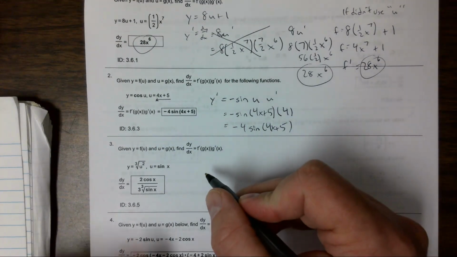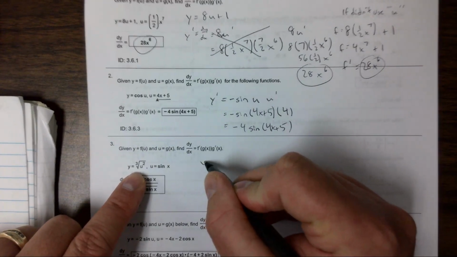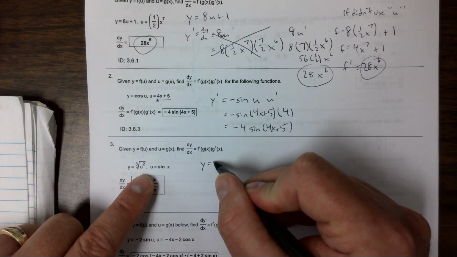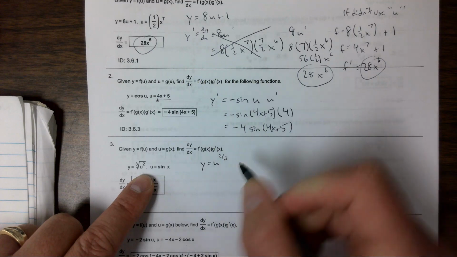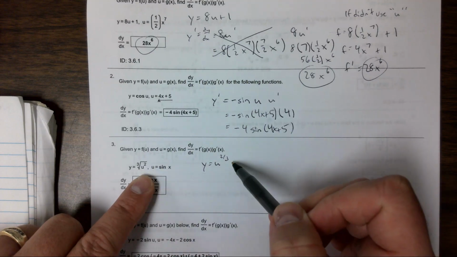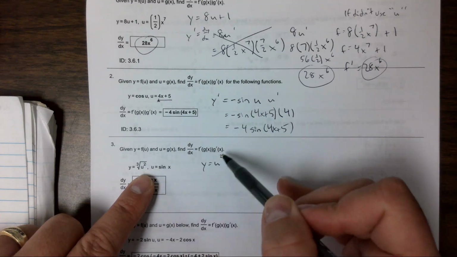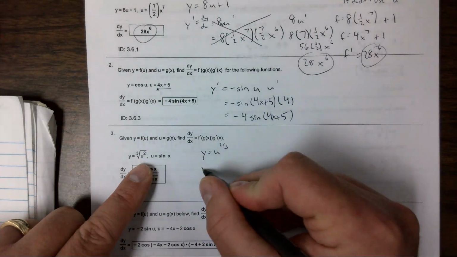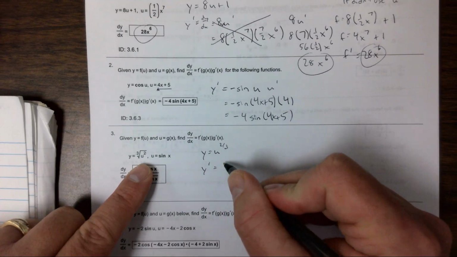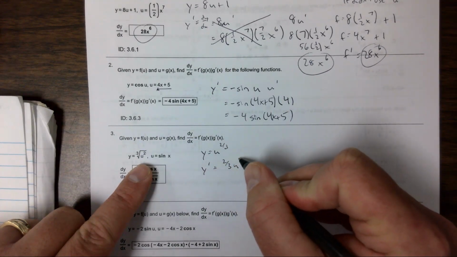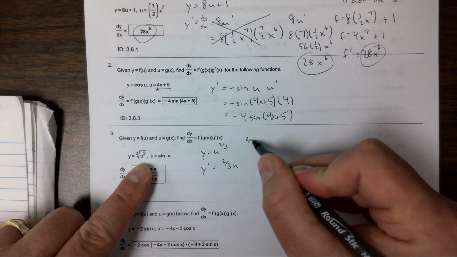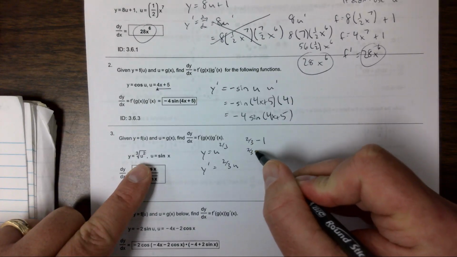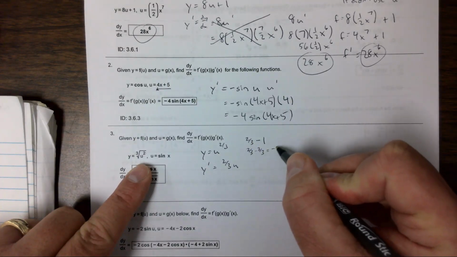Now this one looks a little more complicated. So I'm going to rewrite that as y is u to the 2/3 power. Remember, the root would be your denominator and the squared part is your numerator. So when we do that, then you'd say y prime would be 2/3 u to the 2/3 minus 1, meaning 2/3 minus 3/3, which is negative 1/3.